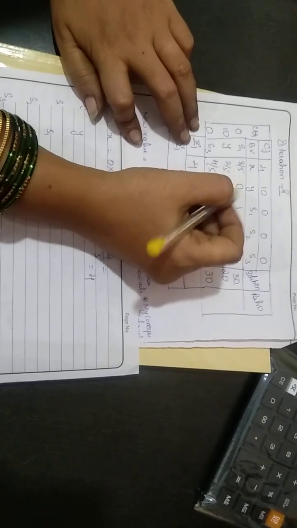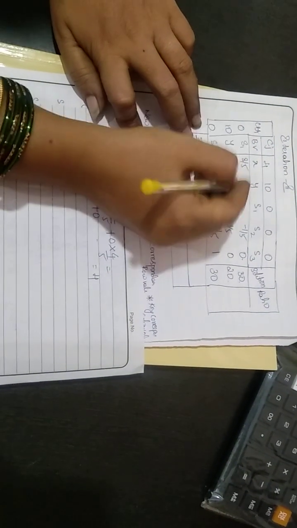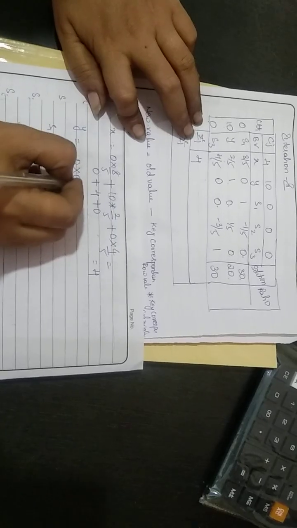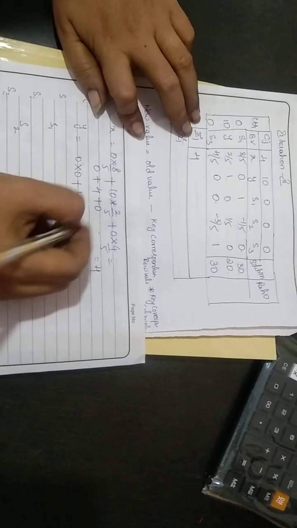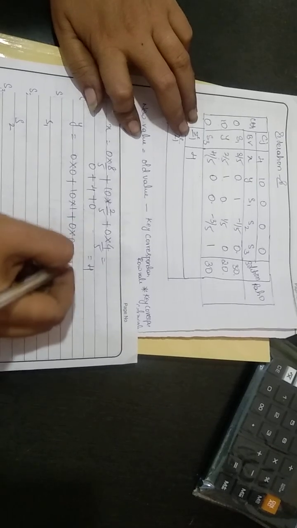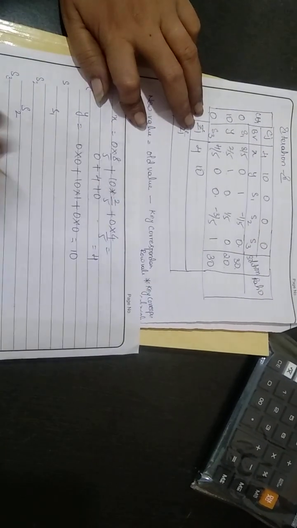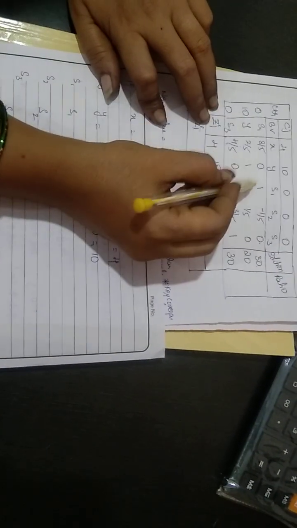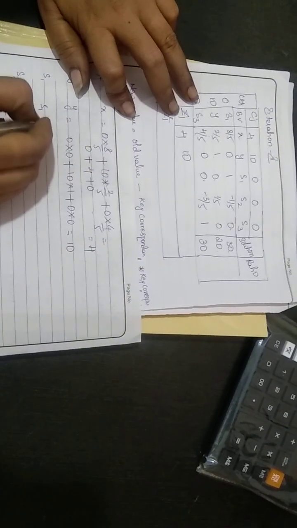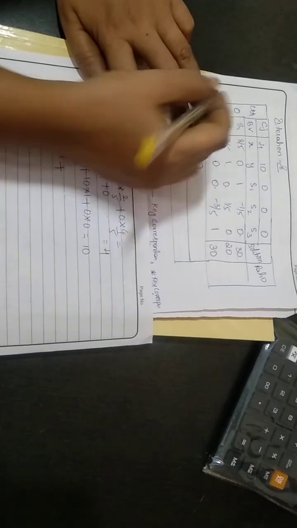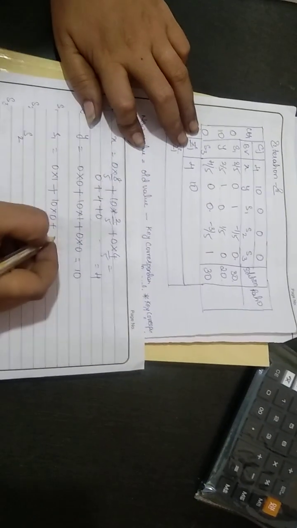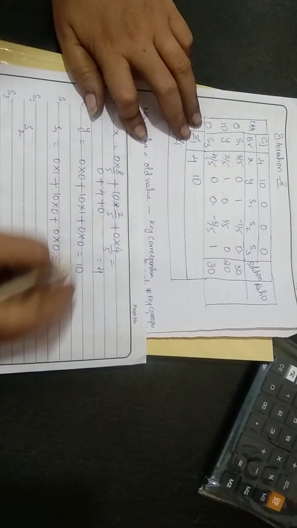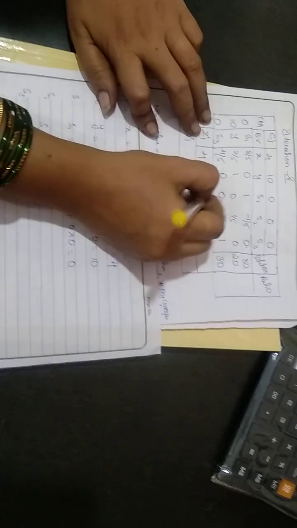Now when it comes to the y, everything I have to multiply with the y. So here y: 0 into 0 plus 10 into 1 plus 0 into 0. Therefore it is going to be 10 here. So that's how I got 10. Now coming down to the next value, 0 into 1 plus 10 into 0 plus 0 into 0, which is equal to again 0 itself.